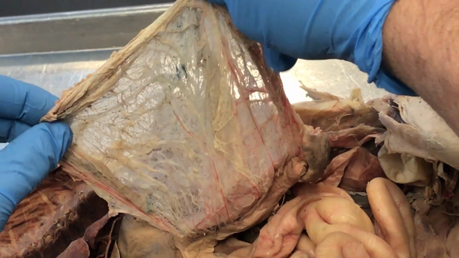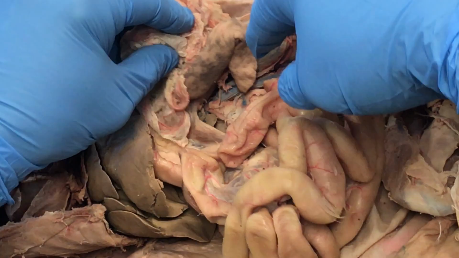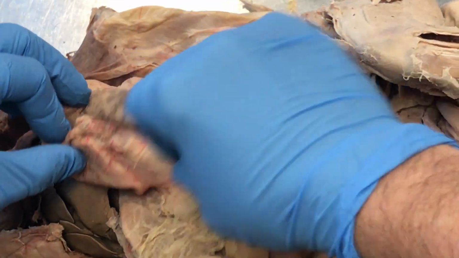Don't cut this. There's no reason to cut it. You don't need to cut it. Just let it kind of hang. It'll follow and find a place, maybe tucked up underneath here, but in this case, you can still see it's attached.